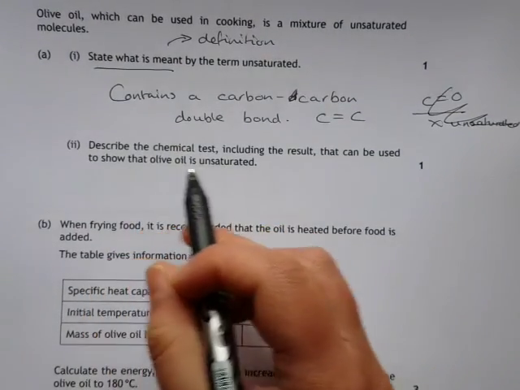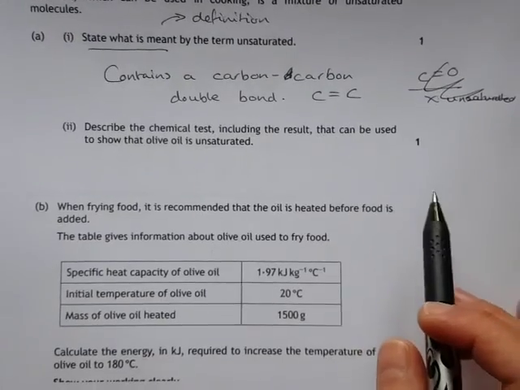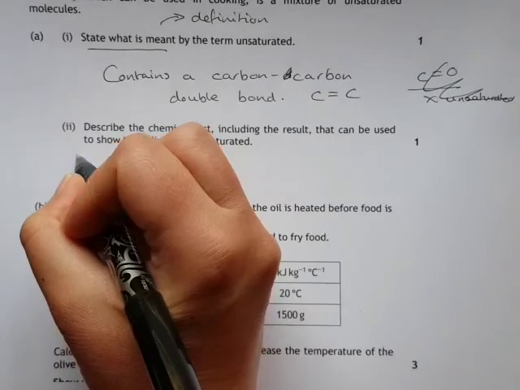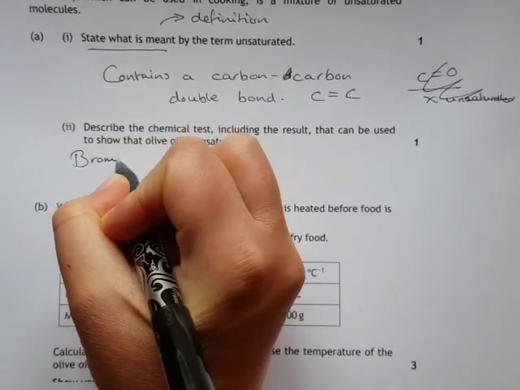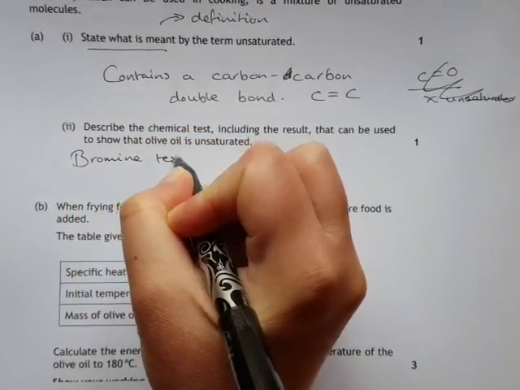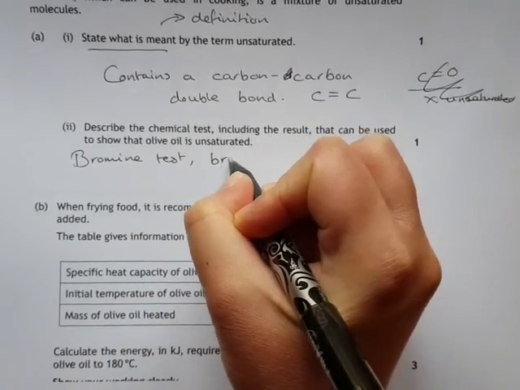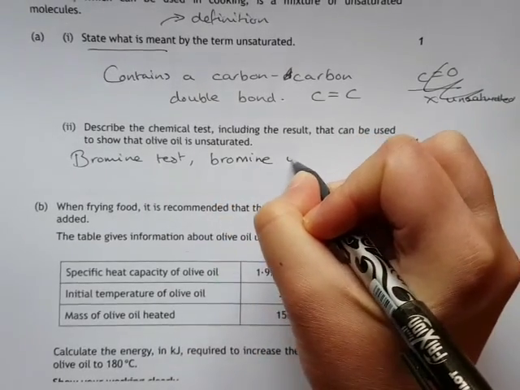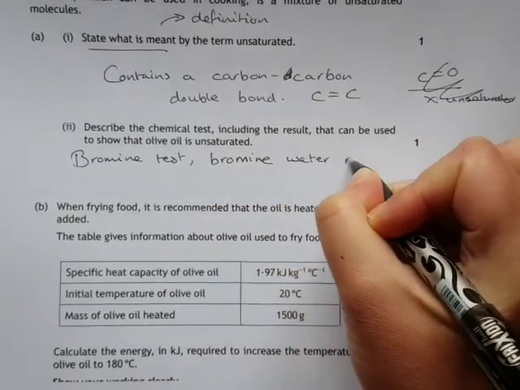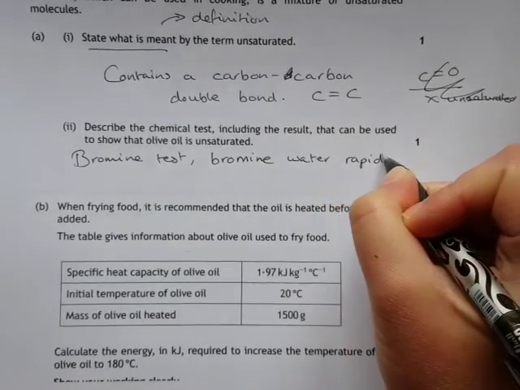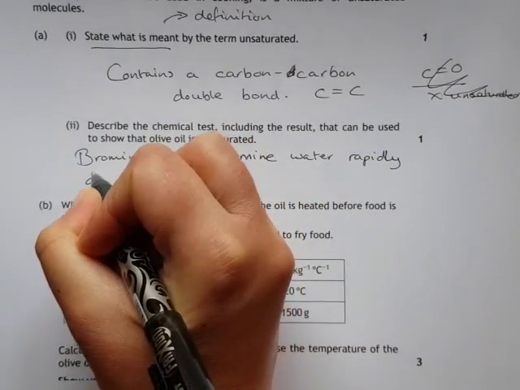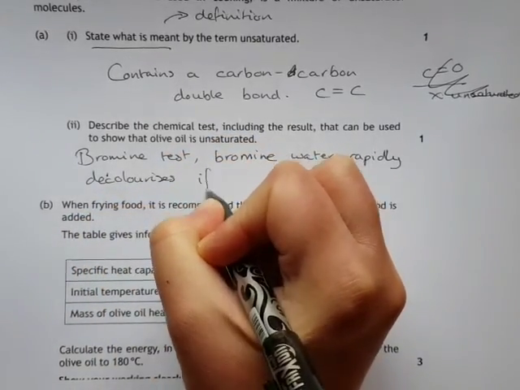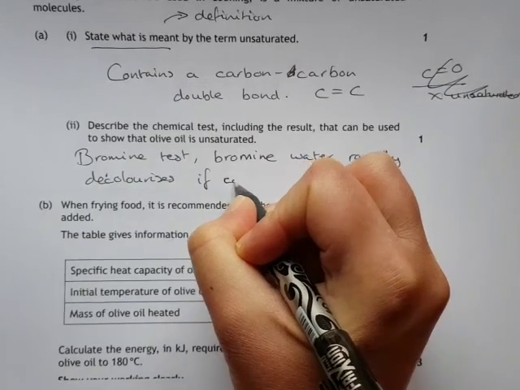Part 2, describe the chemical test, including the results, that can be used to show that olive oil is unsaturated. We did this in class, the test for unsaturation. So it's the bromine test, or the bromine water test. And the bromine water, we say it decolorizes, and to be specific, we would say it rapidly decolorizes if the compound is unsaturated. The SQA will let you off if you just say decolorizes though. So bromine water rapidly decolorizes if the compound is unsaturated.